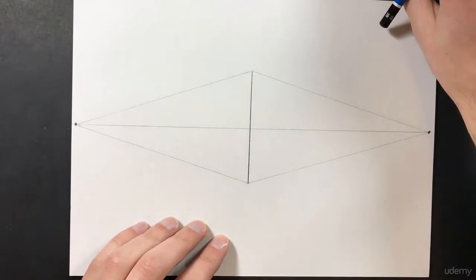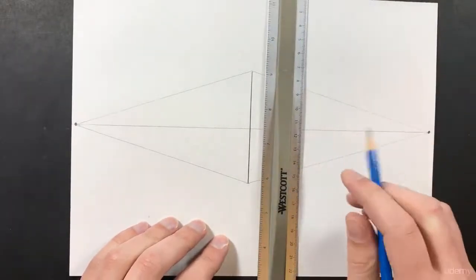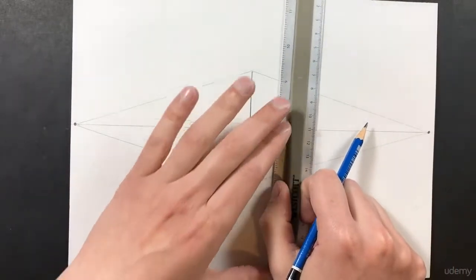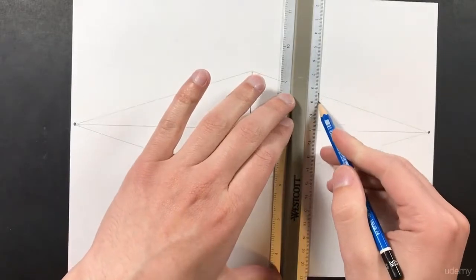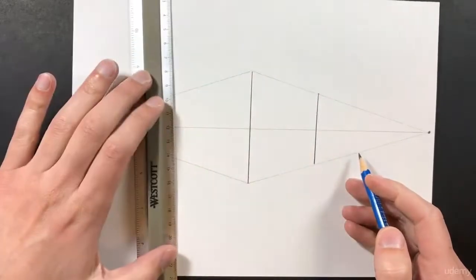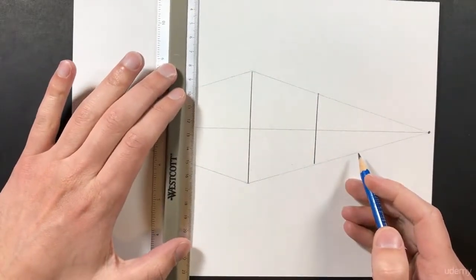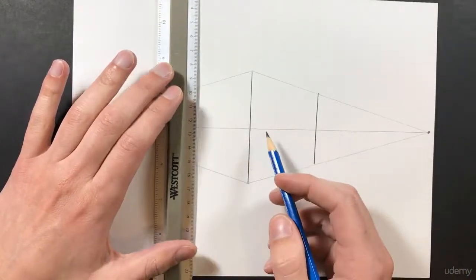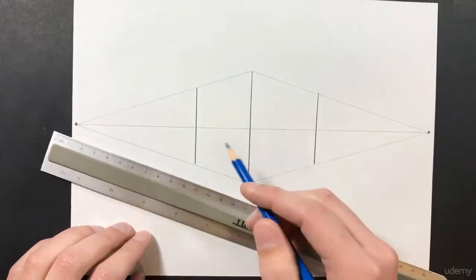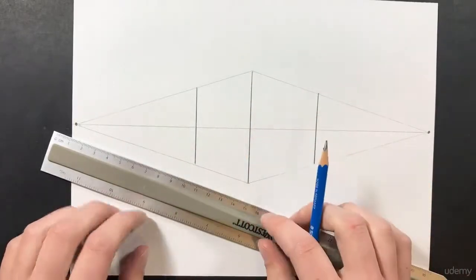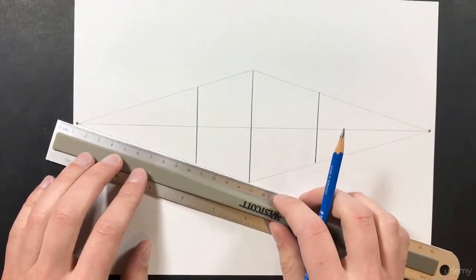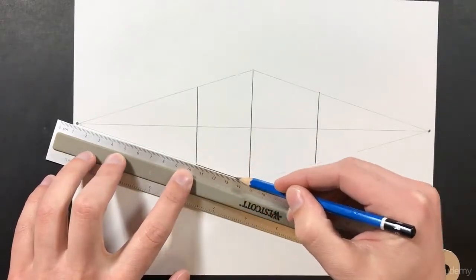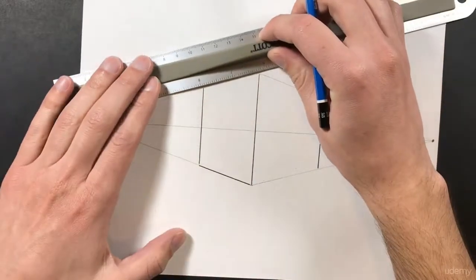The next thing we want to do is create the other edges of our box. So I'm going to put another vertical line right there, and then I'll put one more right over here on this edge. Next, let's draw in our bottom lines and our top ones so they're more solidified. So we'll draw from right there to right there. Do the same thing for up here.